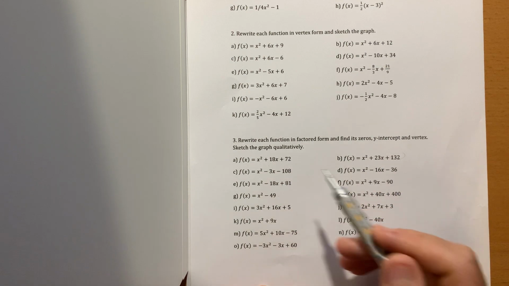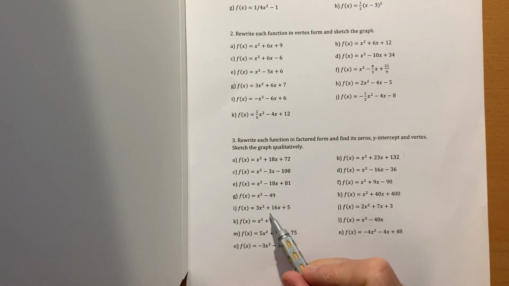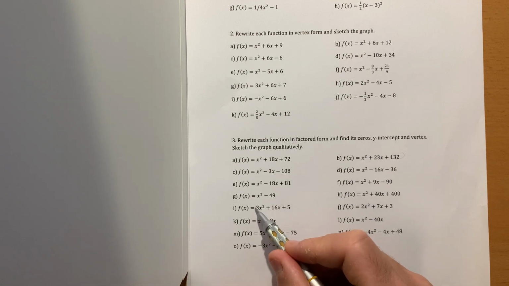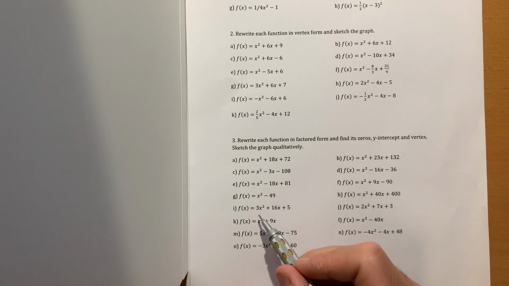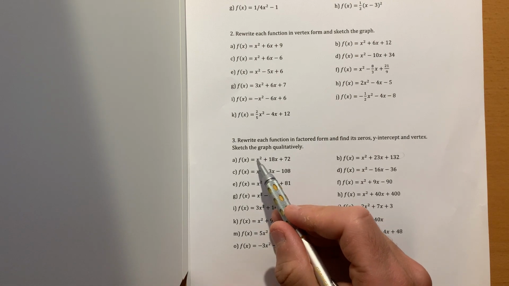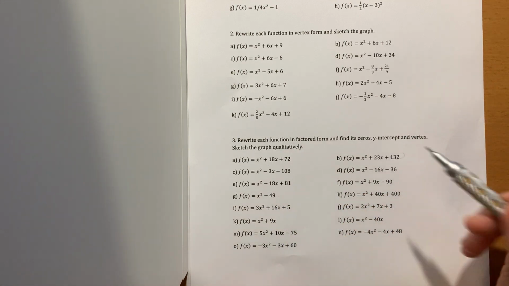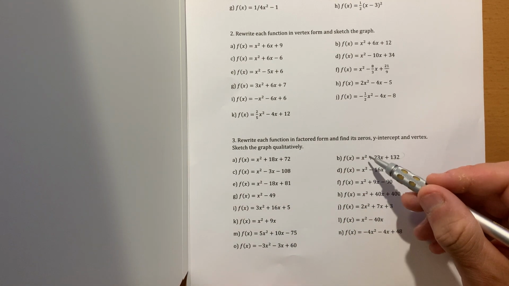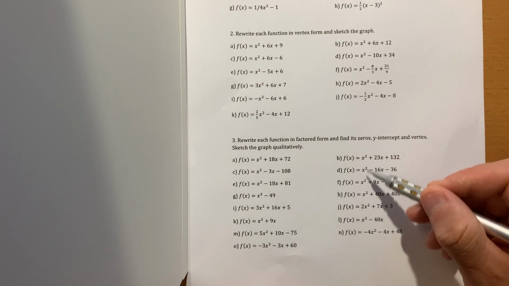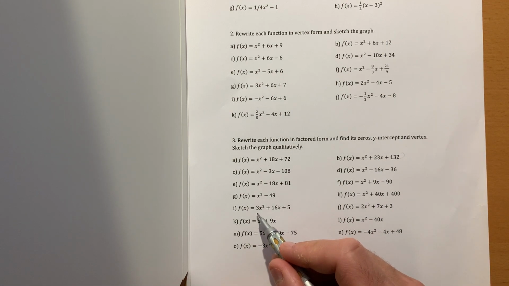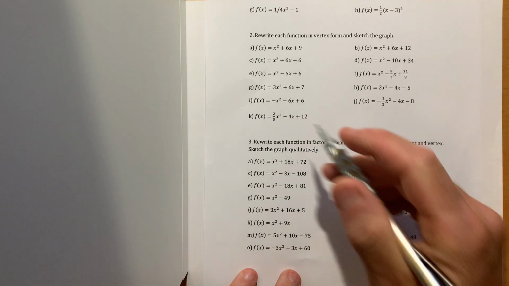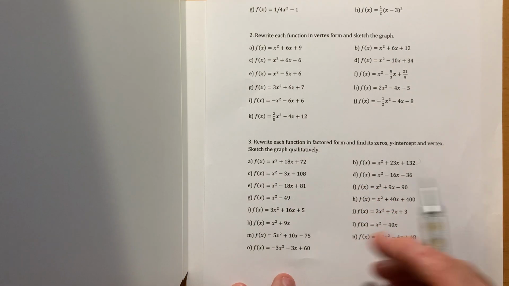Sketch the graph qualitatively. Now look, this is the first one that has a number in front of the x squared other than 1. So this is in fact a vertical stretch and it's a happy parabola. All the others had a 1 x squared. All the others were original parabolas and maybe translated to the right or left, translated up or down. But this one is the first one that has a vertical stretch. And like in these exercises up here, it's a bit more difficult.